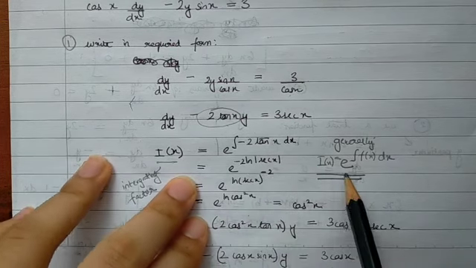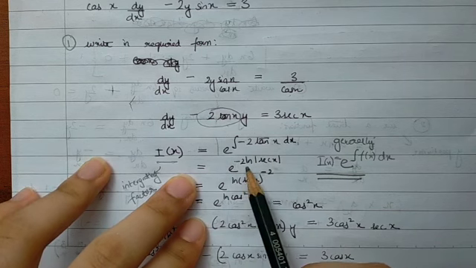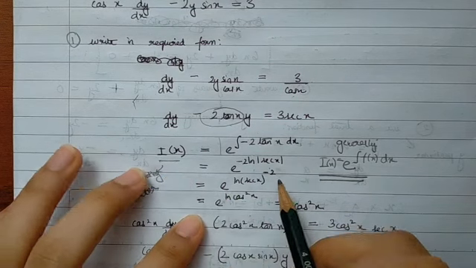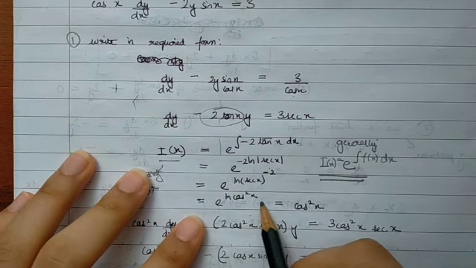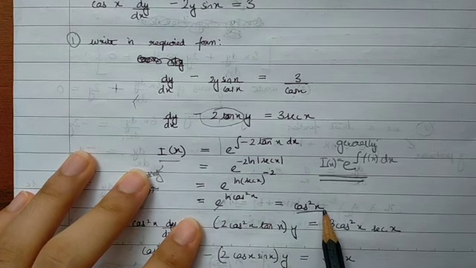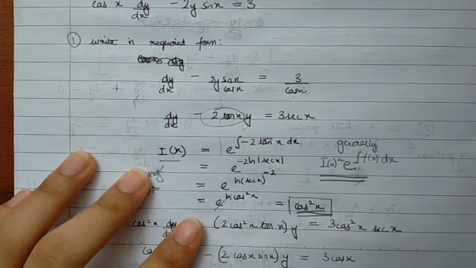So first, let's just solve this. The integral of minus 2 tan x would give us minus 2 ln sec x. Then we can bring the 2 on top, and we get ln cos squared x, and e to the ln cos squared x obviously cancels out, so we only get cos squared x. So this is our integrating factor.